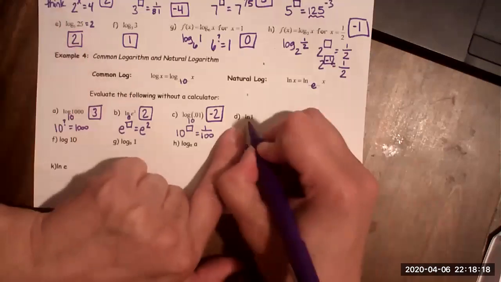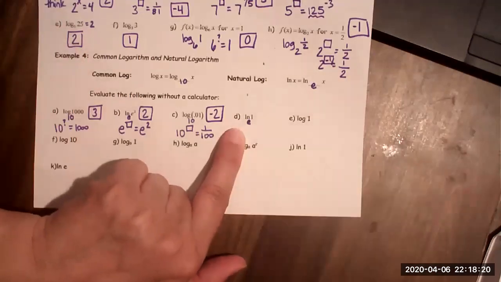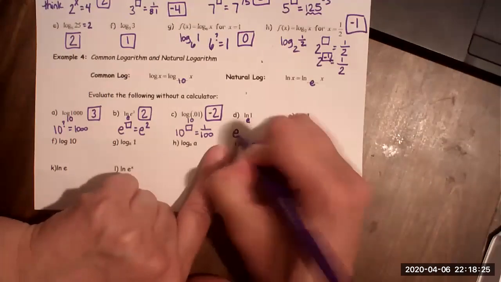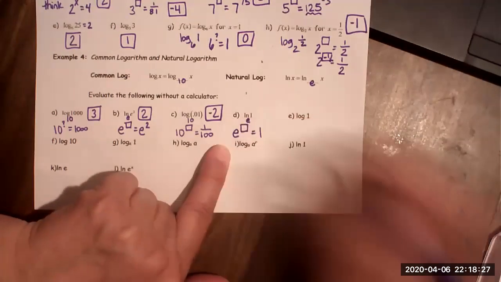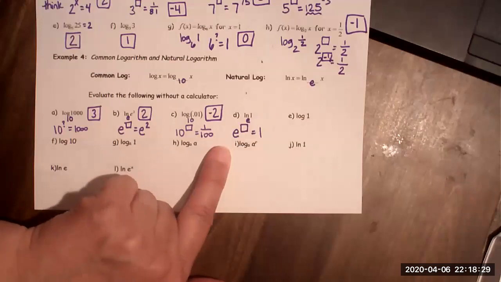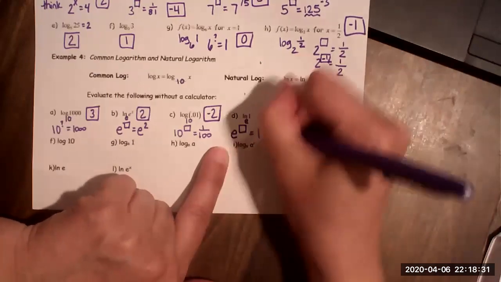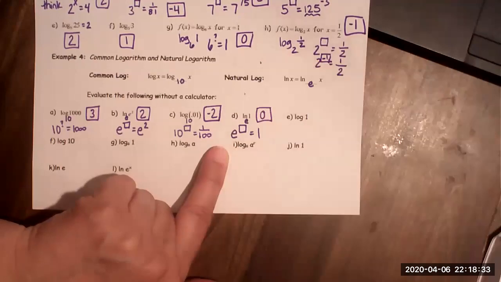Okay. For letter D, anytime that you have an ln, your base is e. So I'm doing this in my head. E to the what power equals 1? So the answer would be e to the 0 power. So my answer is 0. So the ln of 1 is 0.